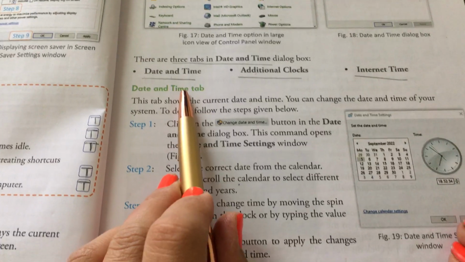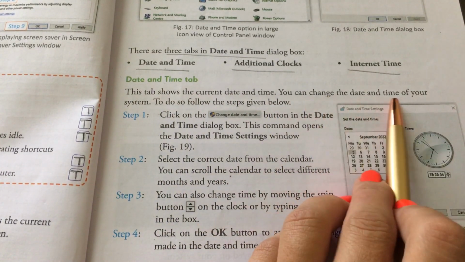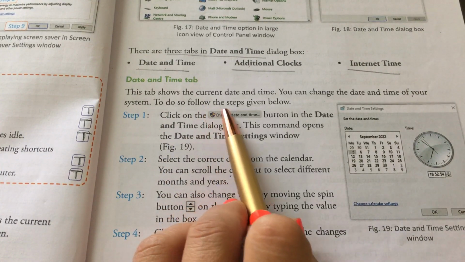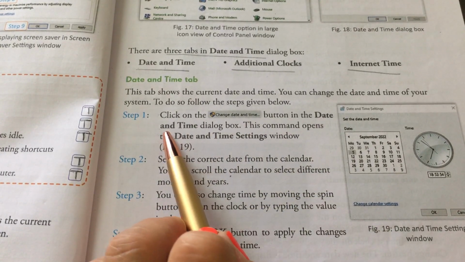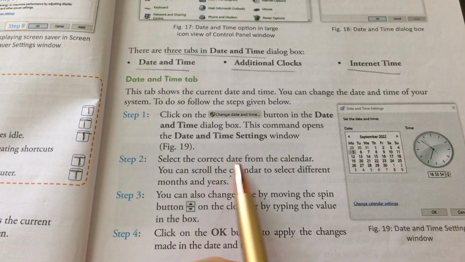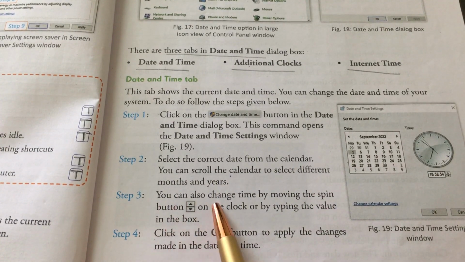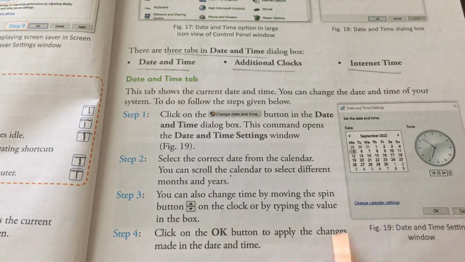Date and time tab. This tab shows the current date and time. You can change the date and time of your system. To do so, follow the steps given below. Step 1. Click on the Change Date and Time button in the Date and Time dialog box. This command opens the date and time settings windows. Then select the correct date from the calendar. You can scroll the calendar to select different months and years. Then you can also change the time by moving the spin button on the clock or by typing the value in the box. And click on the OK button to apply the changes made in date and time.